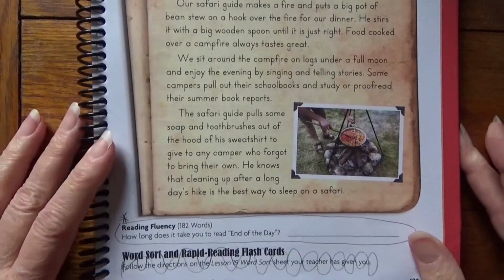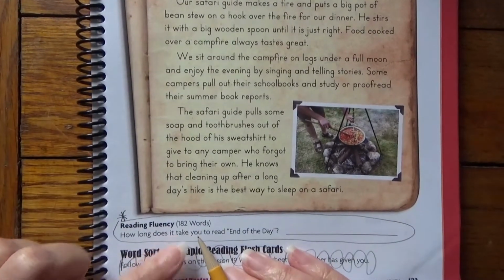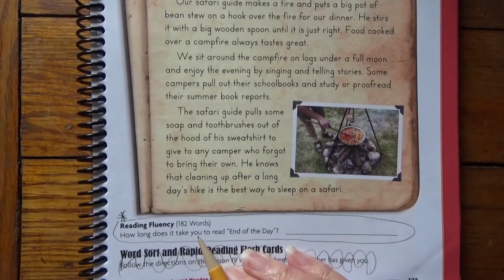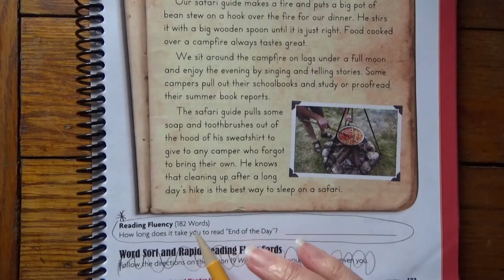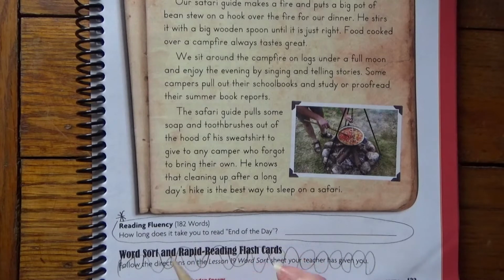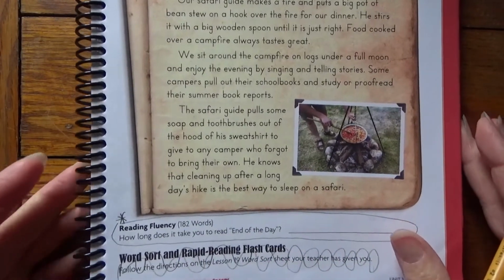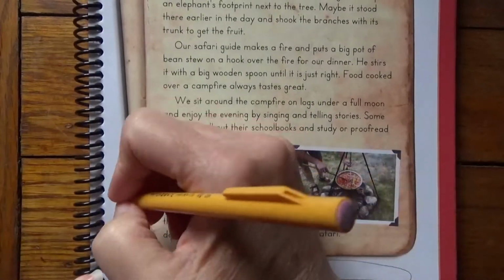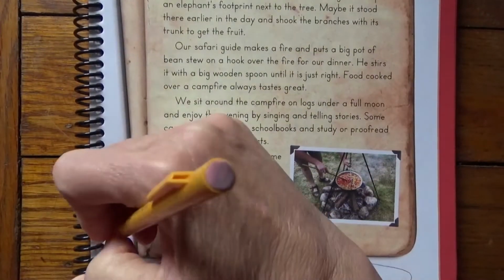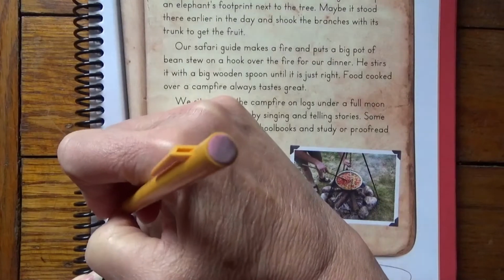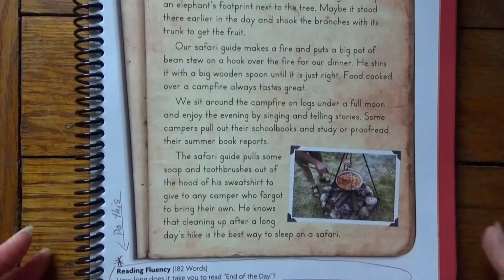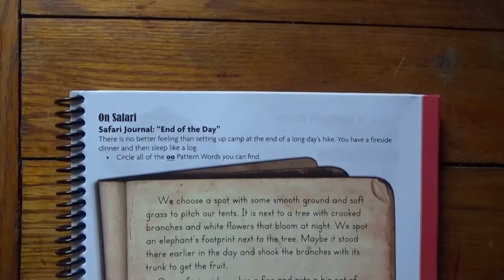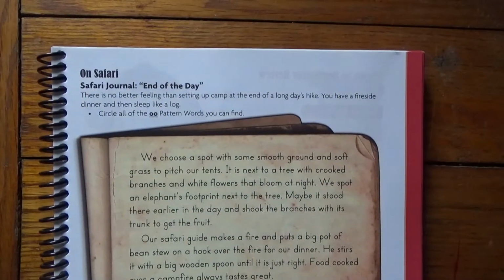Excellent. All right. 182 words, that's a lot. Remember, most second graders are reading right around 100 words by the end of the year. So this might take you a little bit longer than usual to read, but that's okay. If you have to, put an arrow and write do this. Remember to complete that part of the page also. Safari Journal, end of the day.